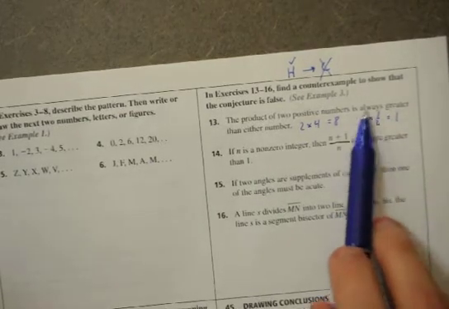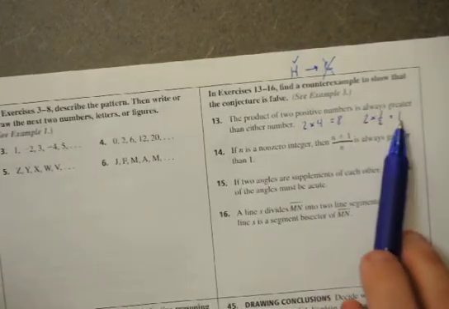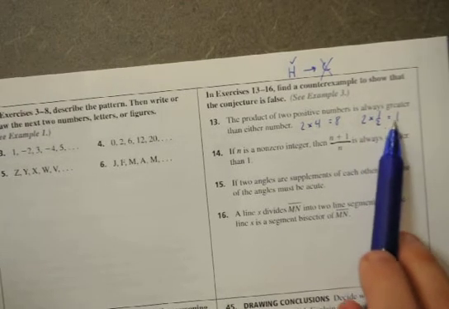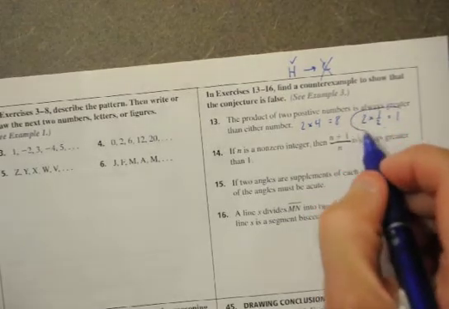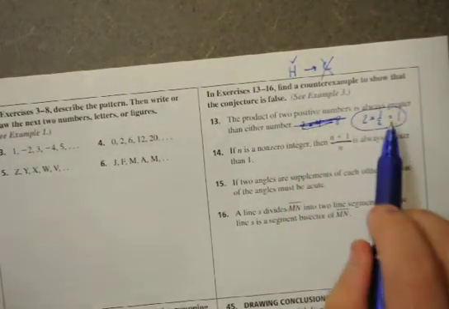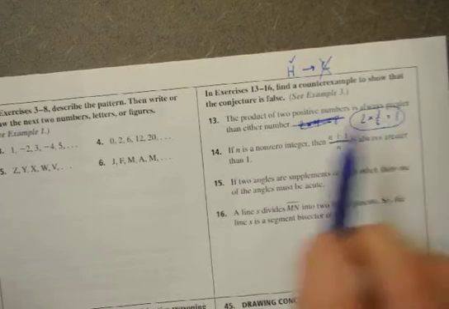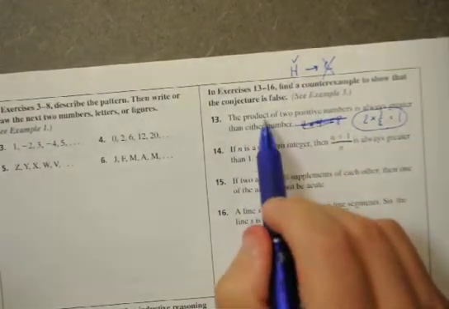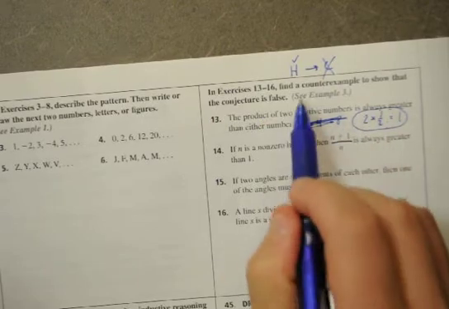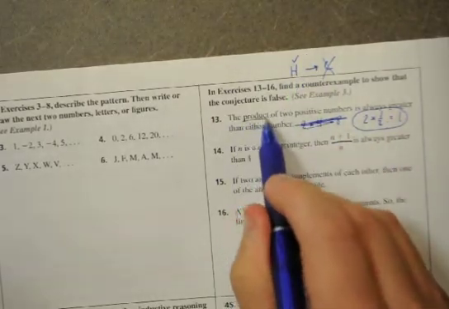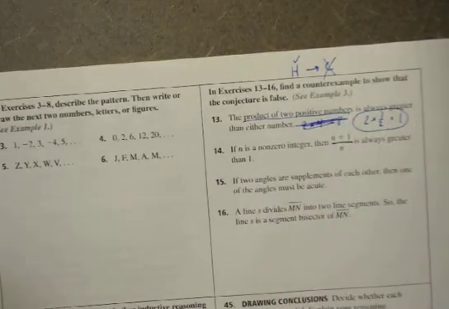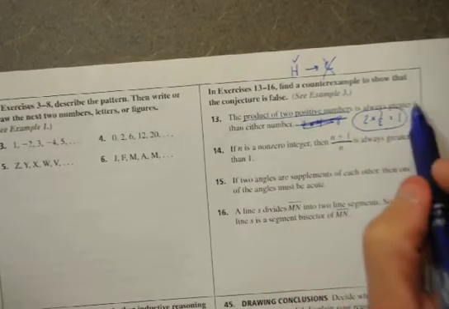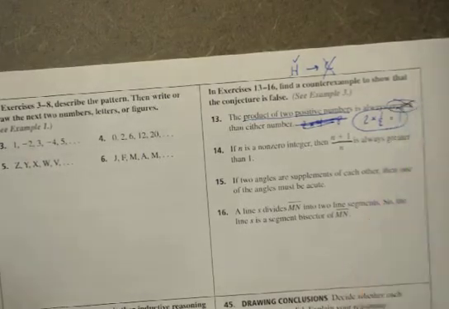Those are both positive, and 1 is not greater than a half. So this is a counterexample. It shows that this is false. I have to meet the criteria of the hypothesis, being two positive numbers, and I have to disagree with the conclusion, greater.